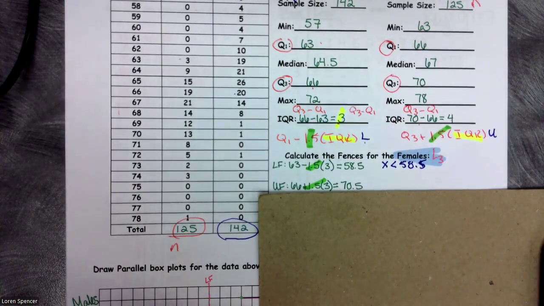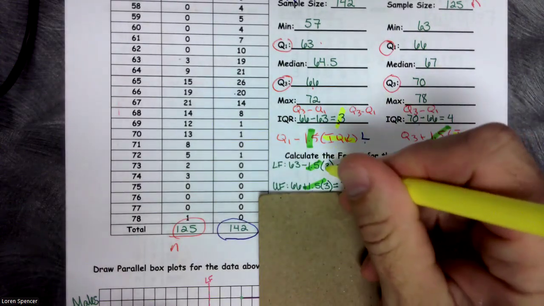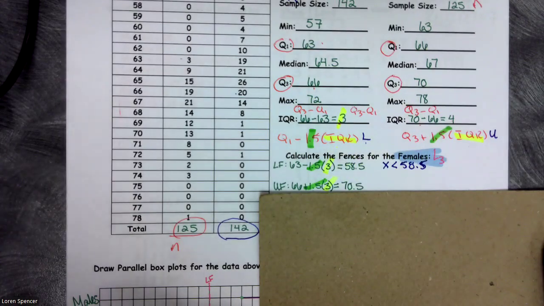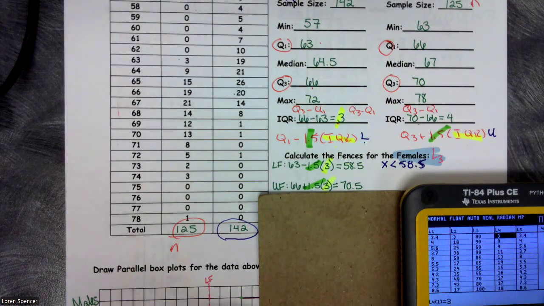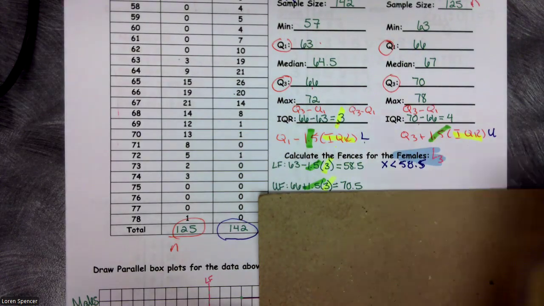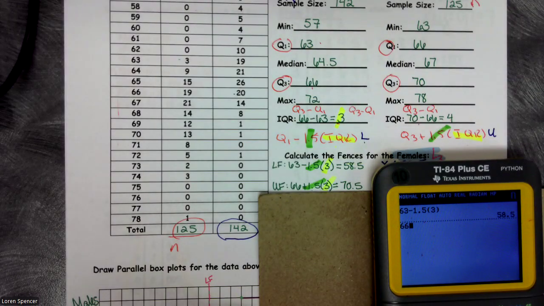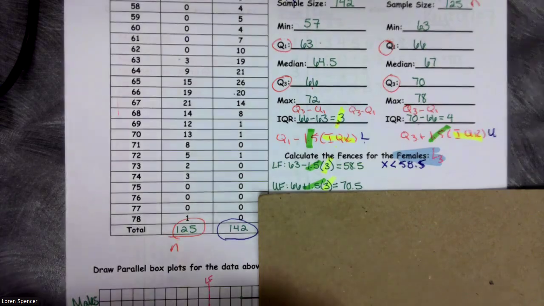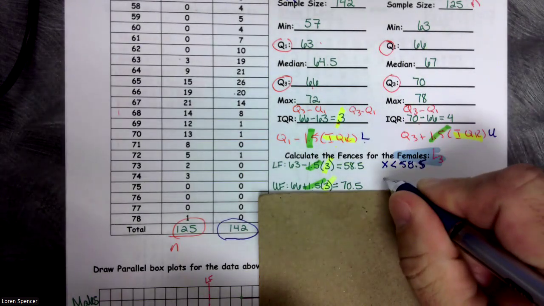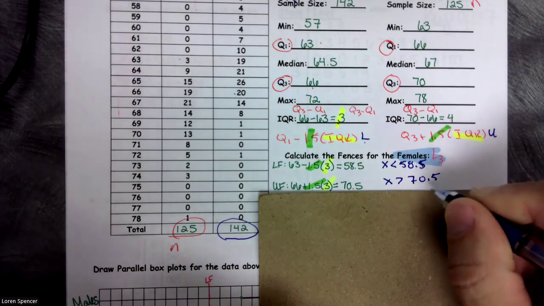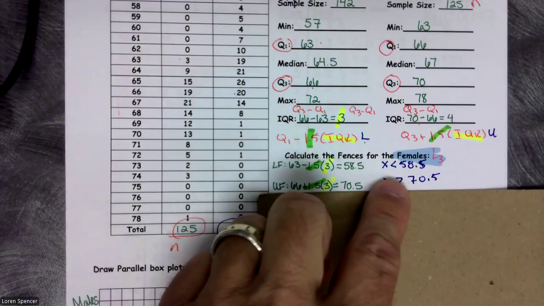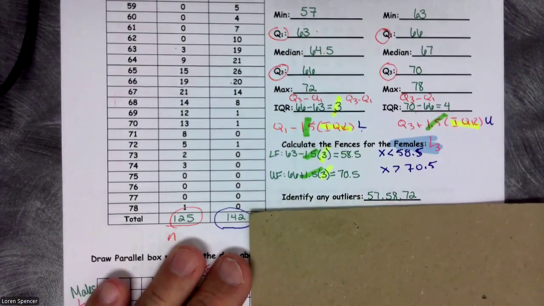And then we have the 3, which is our IQR. So when we plug that into the calculator, 66 plus 1.5 parenthesis 3, that equals 70.5. So it's an outlier if X is greater than 70.5. So any female taller than 70.5 is an outlier. Anyone shorter than 58.5 is an outlier.